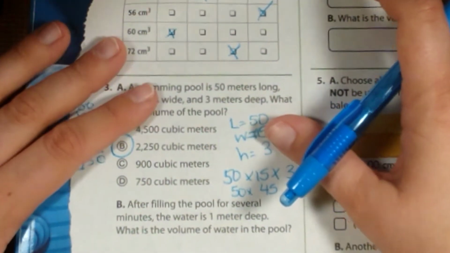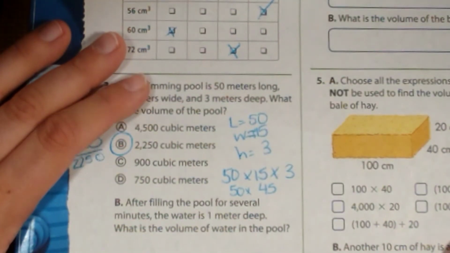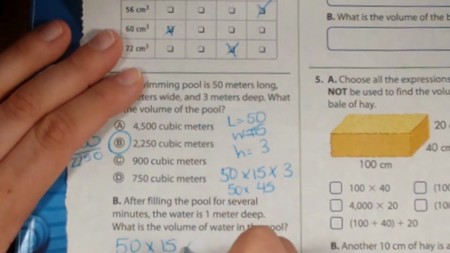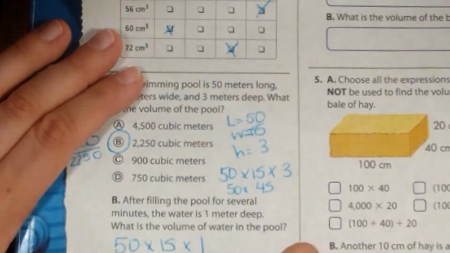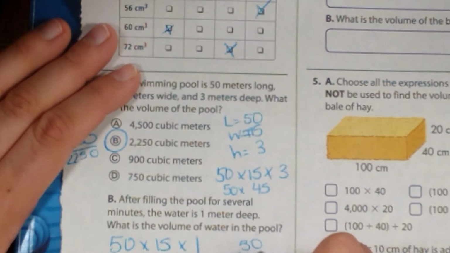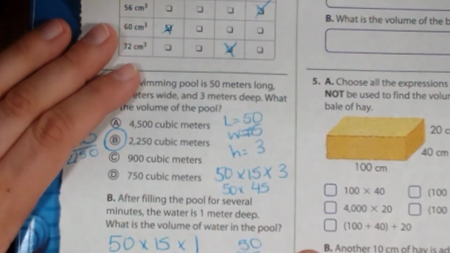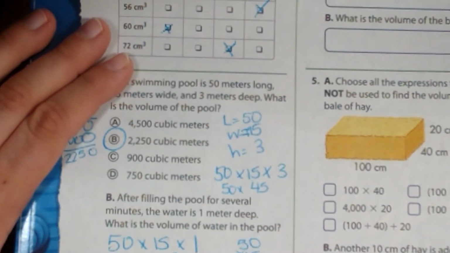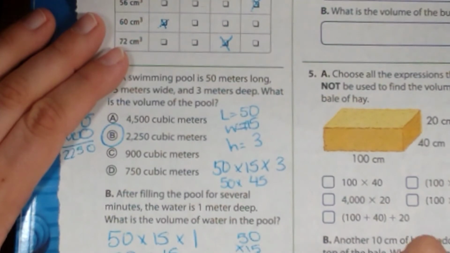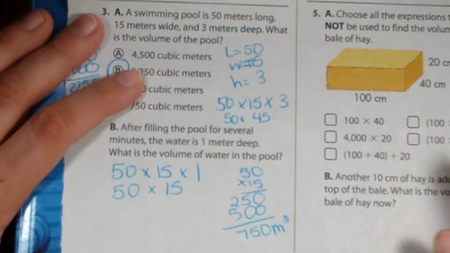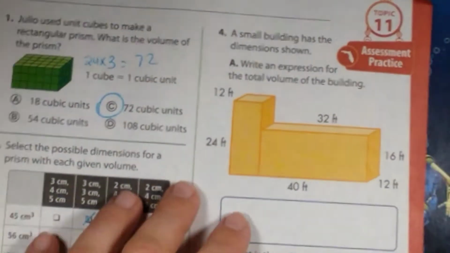Our next one is, after filling the pool for several minutes, the water is 1 meter deep. What is the volume of the water? So now it's 50 times 15 times 1. Instead of it being 3 meters deep, it's only 1 meter deep. So that would be 15. So 50 times 15 would be 750 cubic meters. 750 cubic meters. All right, our next one.